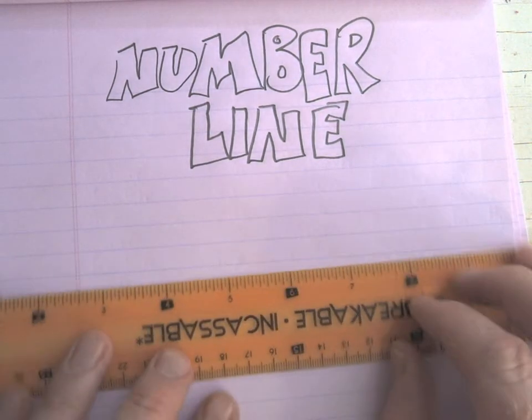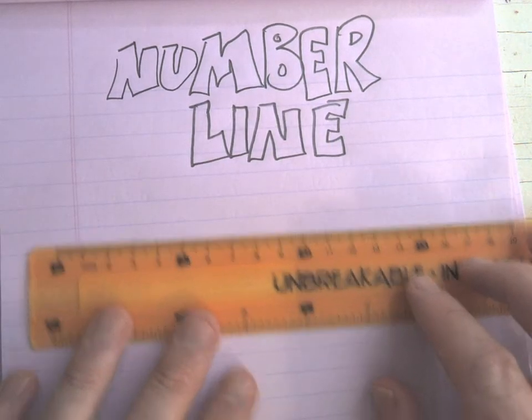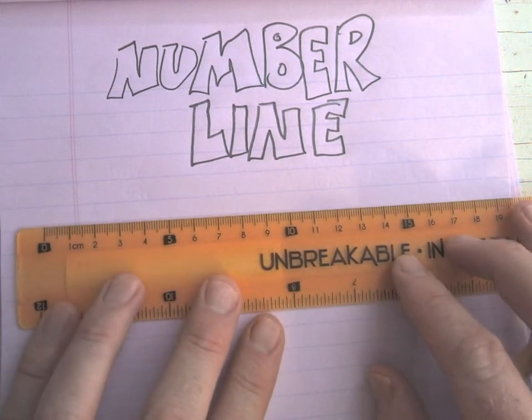Now a number line, this ruler is a number line, you can almost say. So here's my ruler.